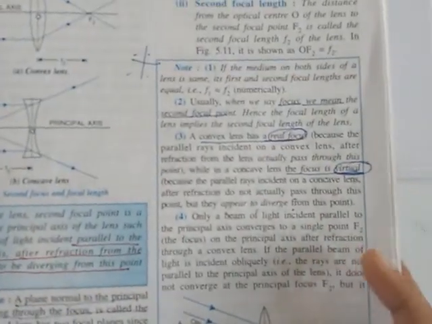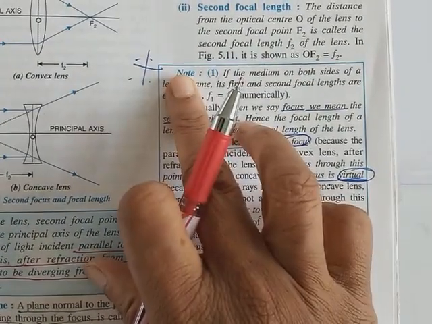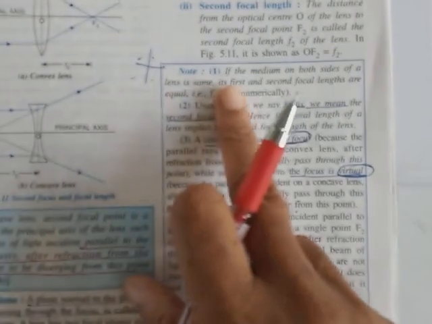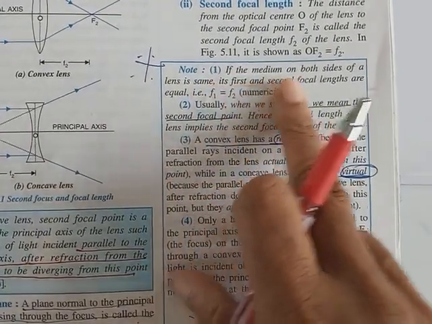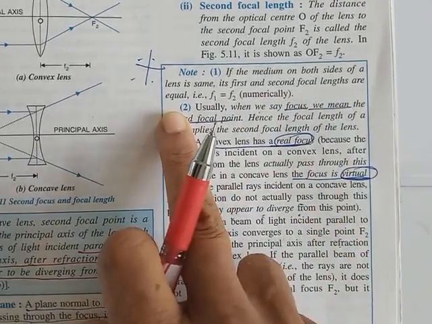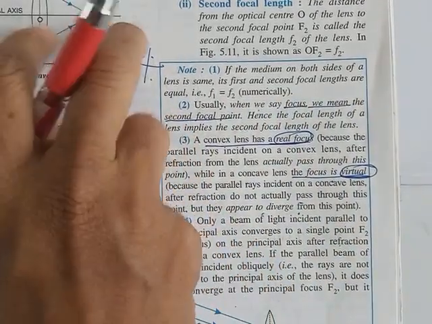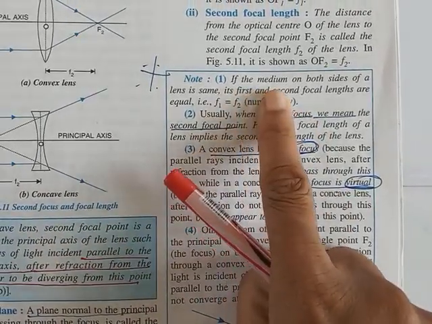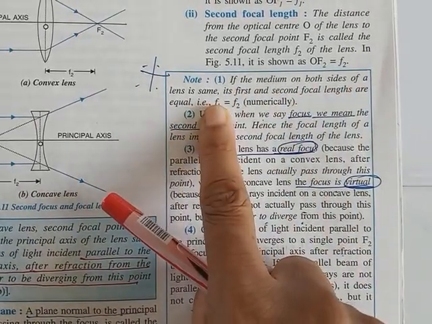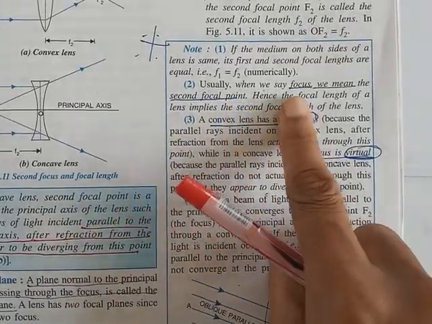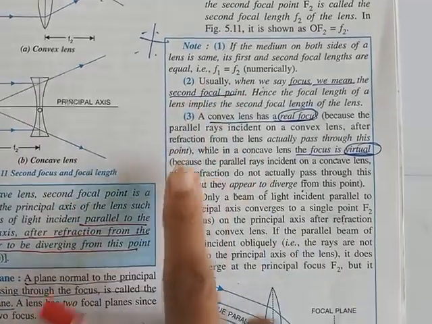Now there are a few conclusions in this which keep coming in 2-mark questions. So quickly let's go through them. First one, if the medium on both the sides is the same, the first and second focal lengths are equal. So if this is 2 centimeter, the first focal length will also be 2 centimeter, provided the medium on both the sides of the lens is the same. Second one, usually when we say focus, we mean the second focal point.